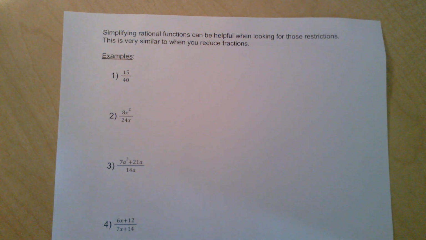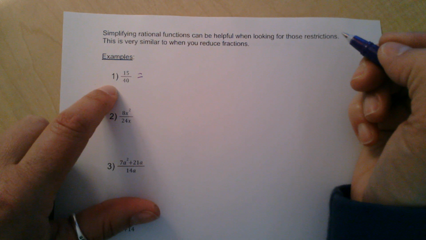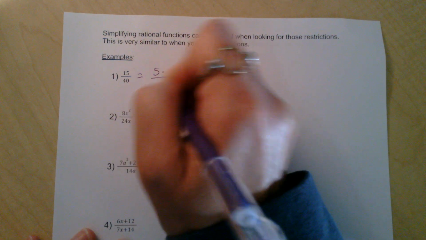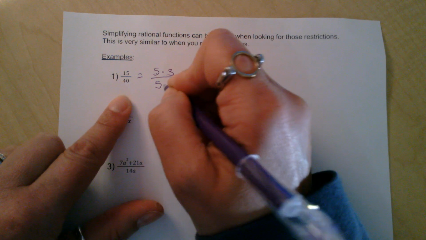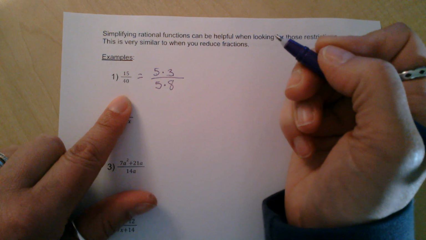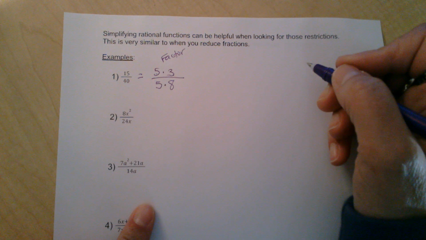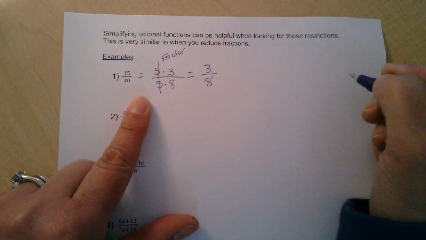I'm going to start with number 1. We're just going to reduce the fraction 15 over 40. And we are going to think about a number that we can divide 15 and 40 by. And you're right, we can divide 15 by 5, and we can divide 40 by 5. We're going to see 5 times 3 gives us 15, and 5 times 8 gives us 40. So I actually factored this, and this is where we're going to go with the rest of these equations. And so what happens is I can cross this out, and this reduces to 3/8.